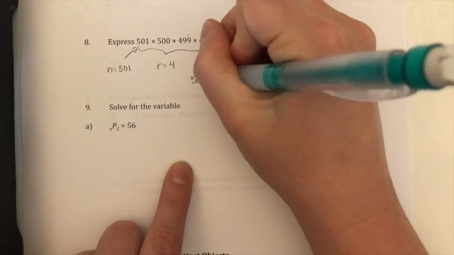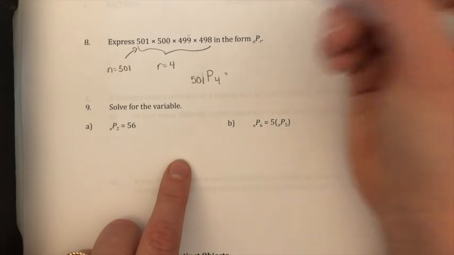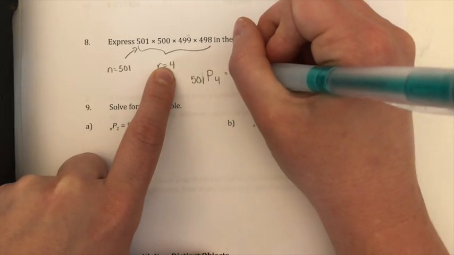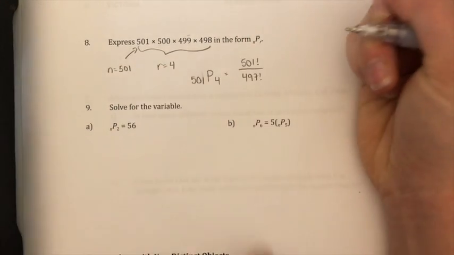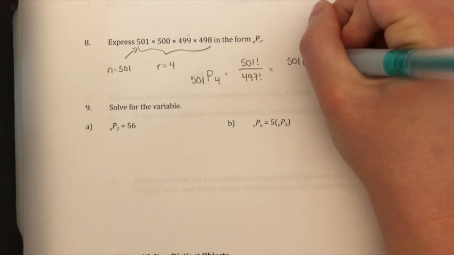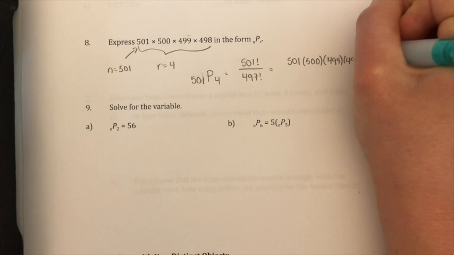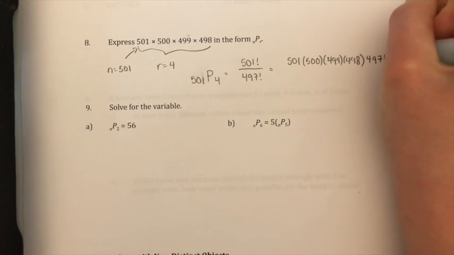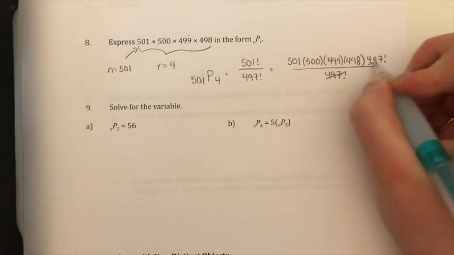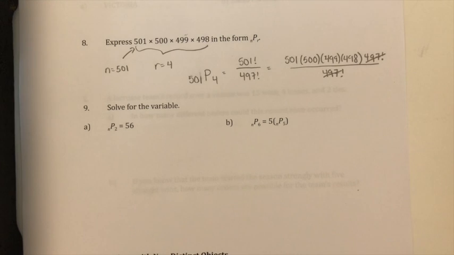501P4. If we think about that as far as the formula goes, that would be 501 factorial divided by 501 minus 4, which is 497 factorial. And again, if we think back to Friday's lesson, this is 501 times 500 times 499 times 498 times 497 factorial, and at that point, if we just leave that as the factorial notation, these guys are going to cancel, and that's how we would get back to this. Okay, so you can always check your work on a question like that.